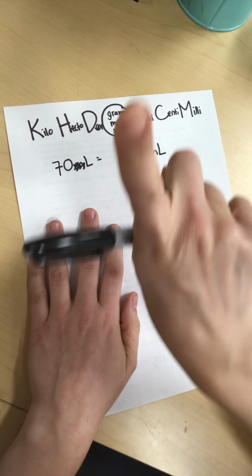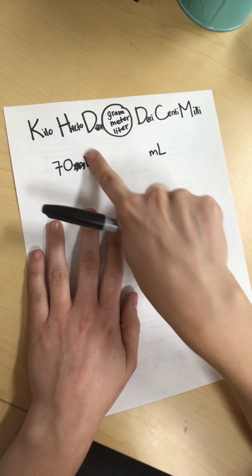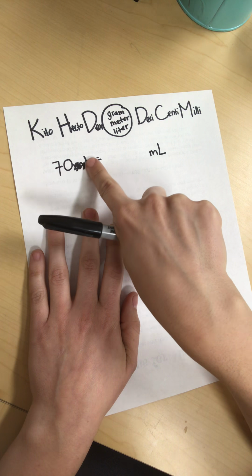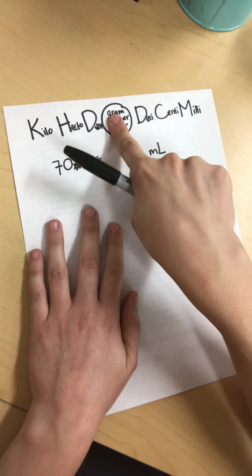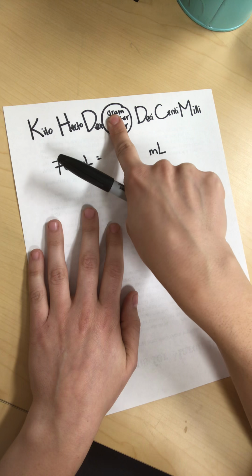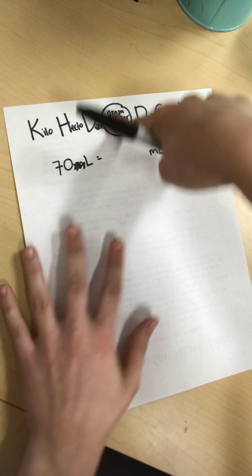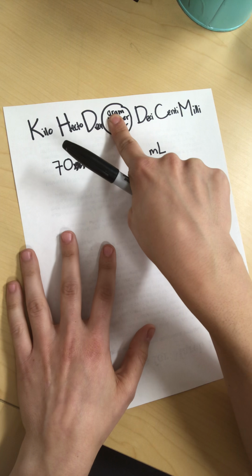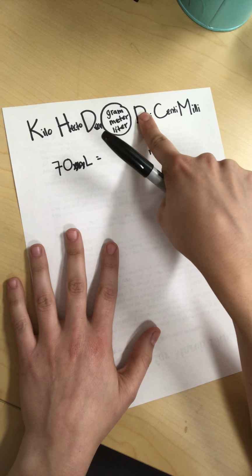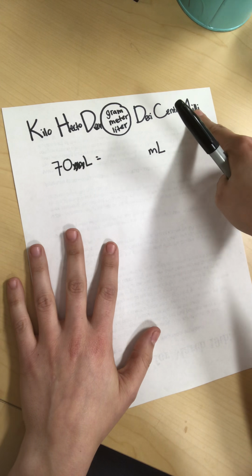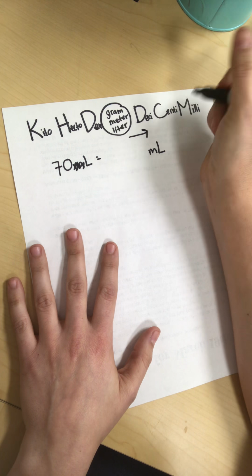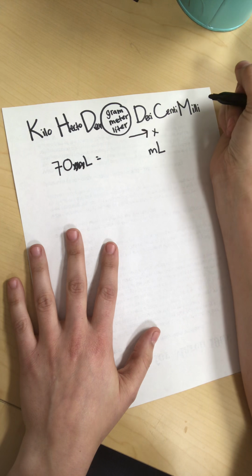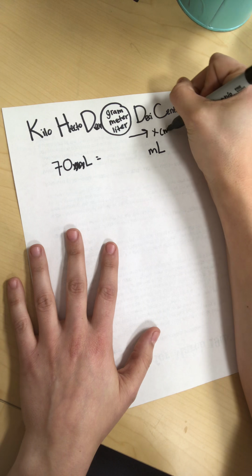So I want you to put your finger on whatever unit you already have. So you have 70 liters, so you're going to put your finger on liters. And you're going to see how many times you have to move it to get to milliliters. And you cannot skip or else it will mess it up. 1, 2, 3. Now, if I'm going this direction, it's going to get bigger because I'm going to be multiplying.